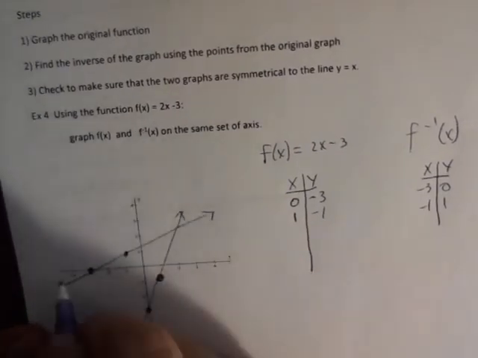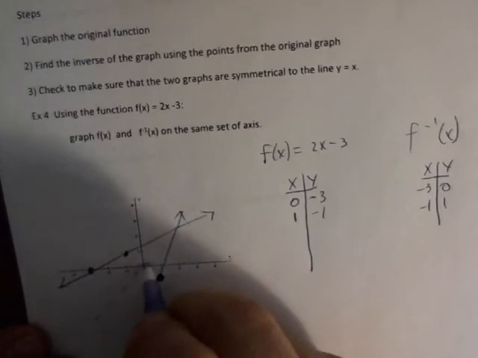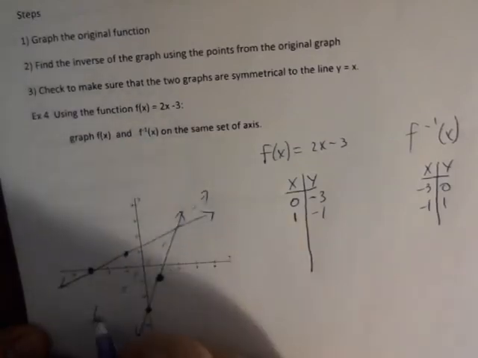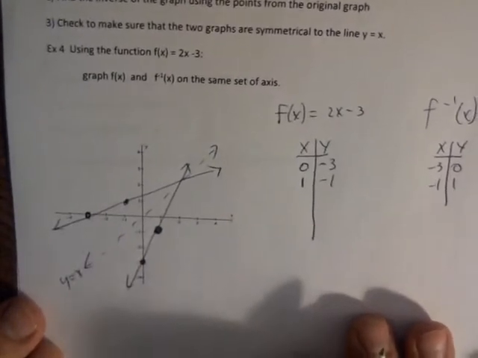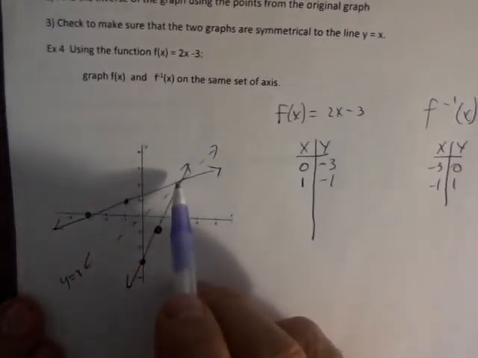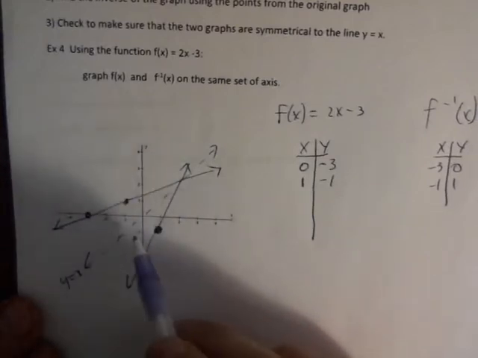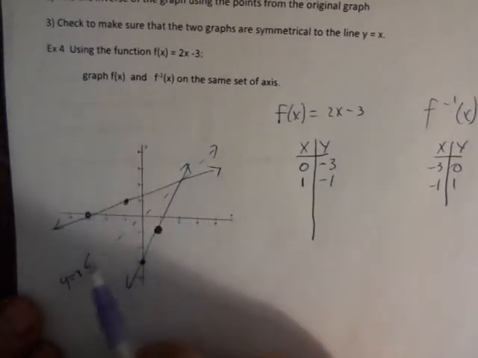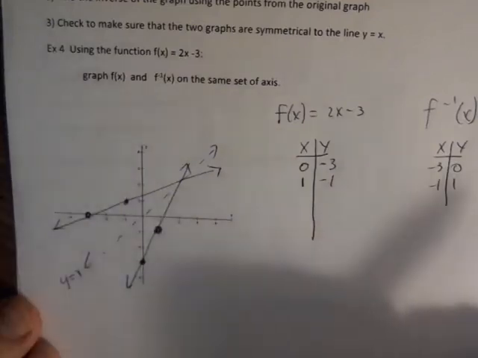As you can see, when we check about the line y equals x, it is symmetrical. They don't always have to intersect. Most of the time they will within the confines of your graph, but they don't always. Especially if you use graph paper, it's much easier to tell if your inverse is correct.